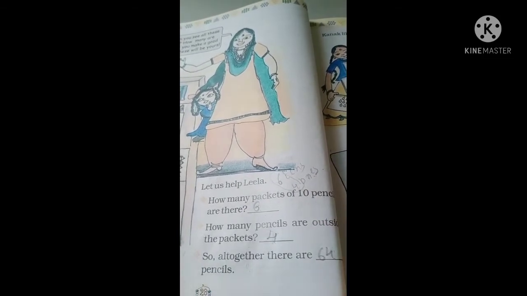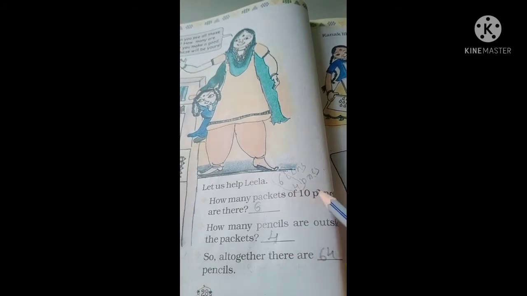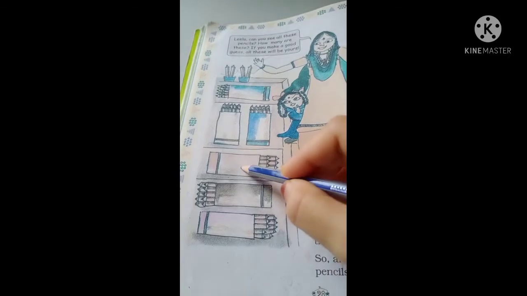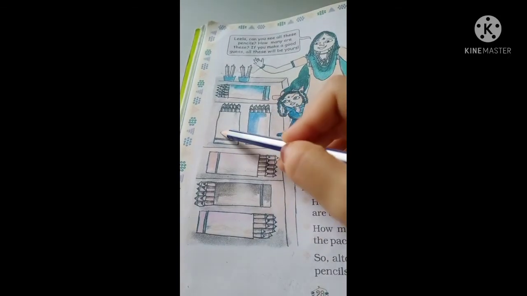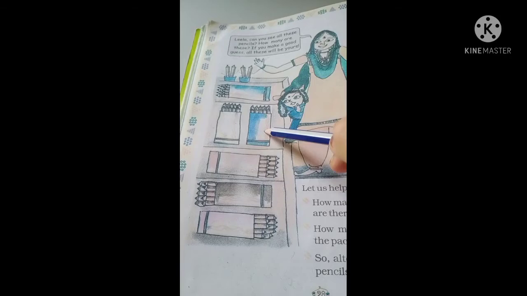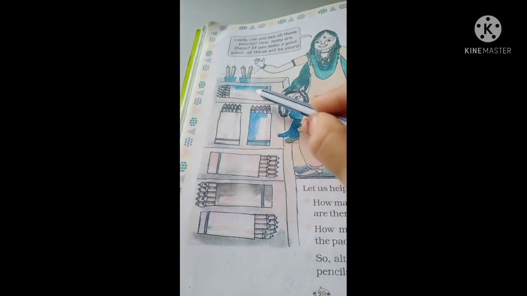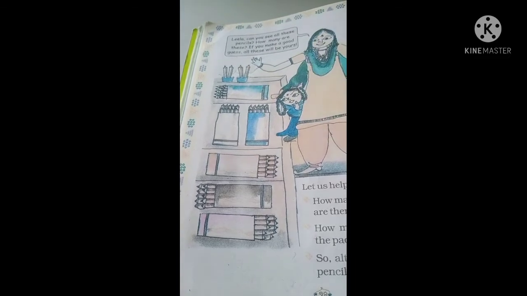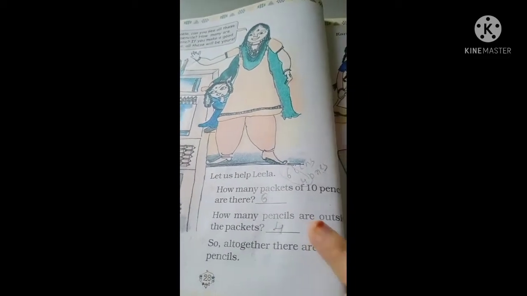So students, if you count also, 6 packets of 10 means 10 plus 10 is 20, plus 10 is 30, plus 10 is 40, plus 10 is 50, plus 10 is 60. 61, 62, 63, 64. So students, here we get 64, right?